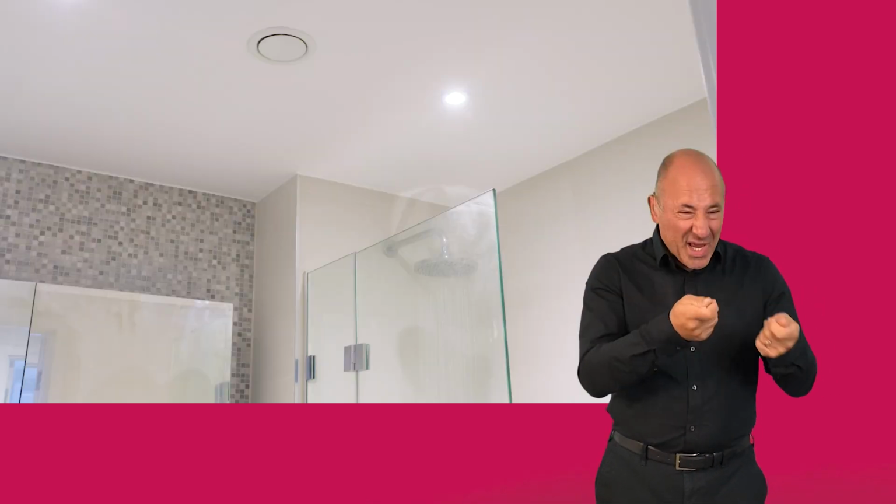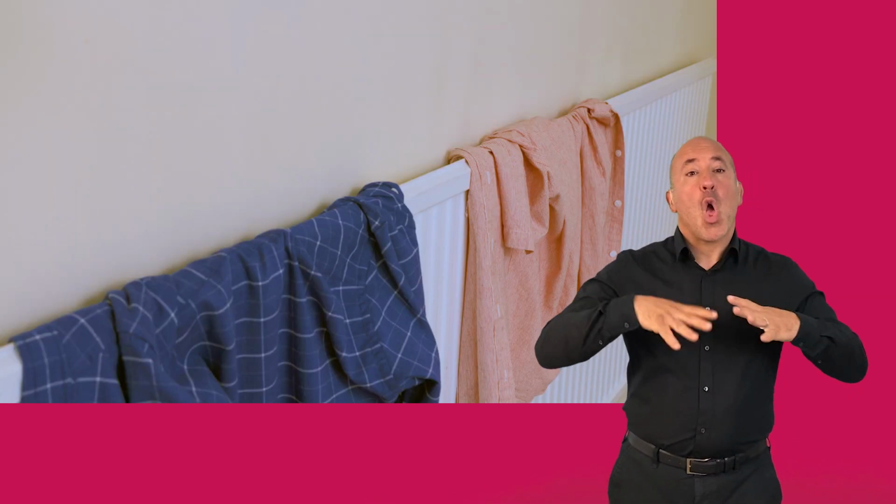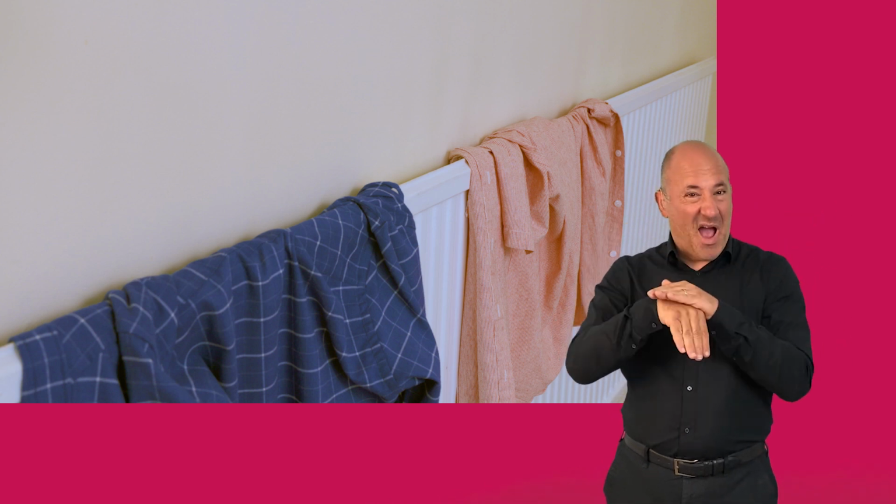There are three main ways to manage condensation in your home. 1. Stop excess moisture from building up. 2. Make sure you ventilate each room properly. And 3. Keep your home warm. The biggest causes of condensation in your home are cooking, taking showers, and drying clothes indoors. Condensation occurs when warm, moist air hits a cold surface, like a window or outside wall.